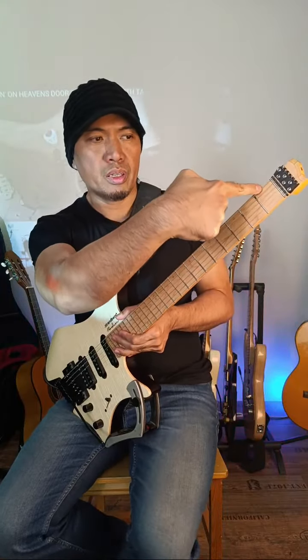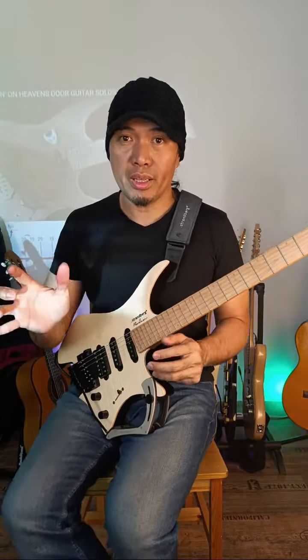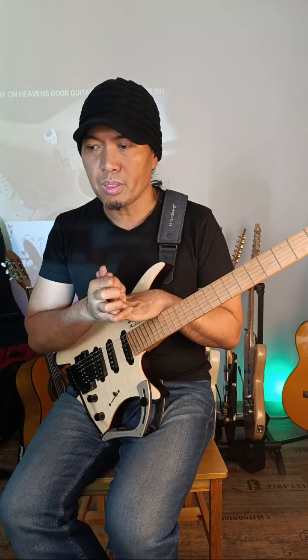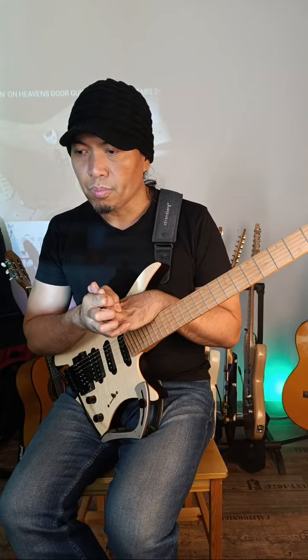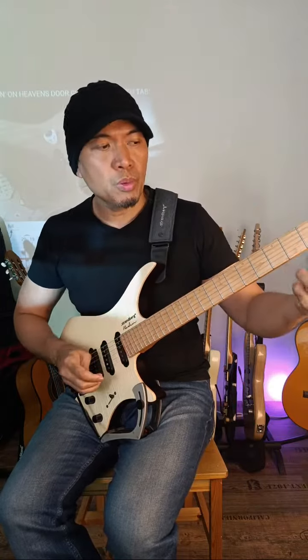So if you start with the sixth string, then you go to the fourth string, and then you go to the first string there. So we have F, F, F. So already, if you start with the octave principle in memorizing the notes, you will be able to memorize your notes easily.